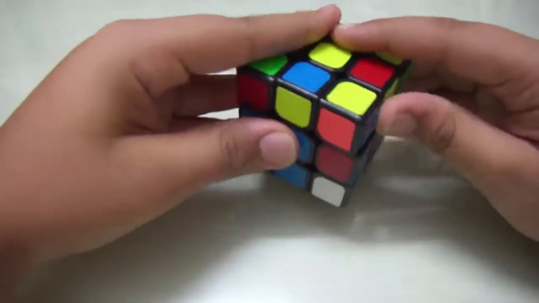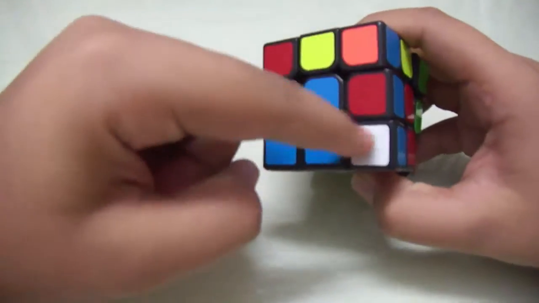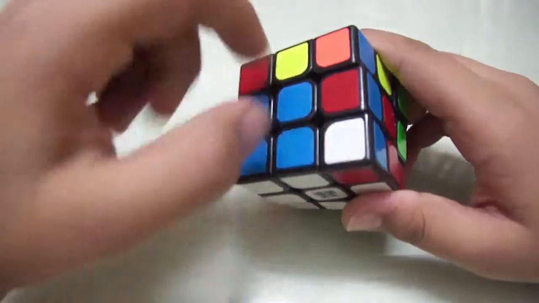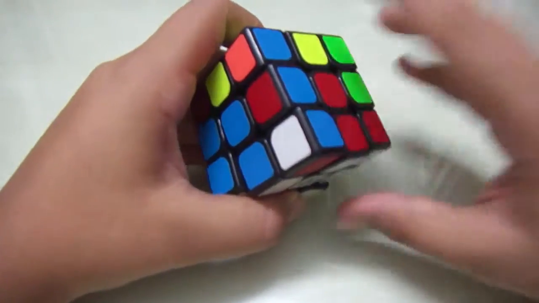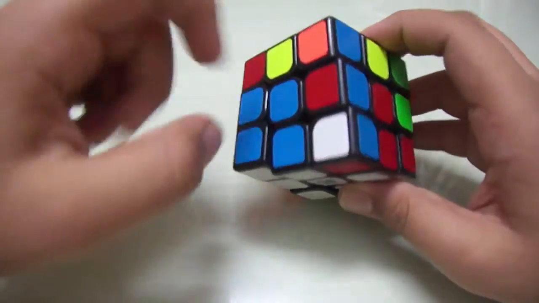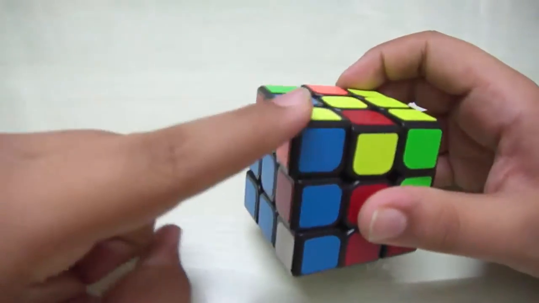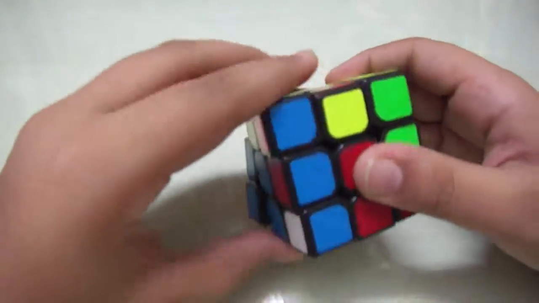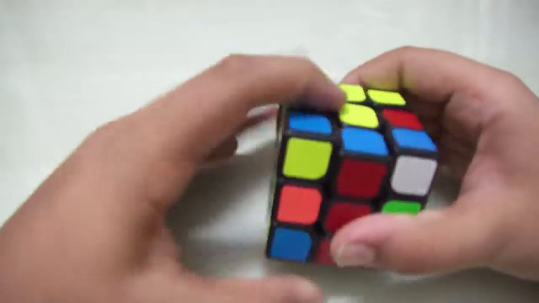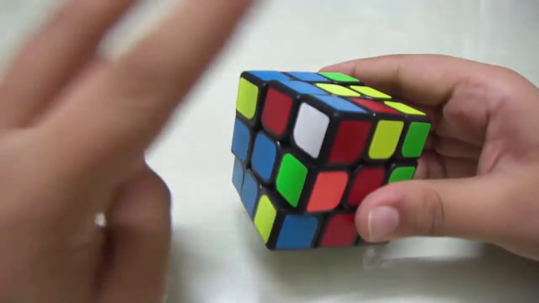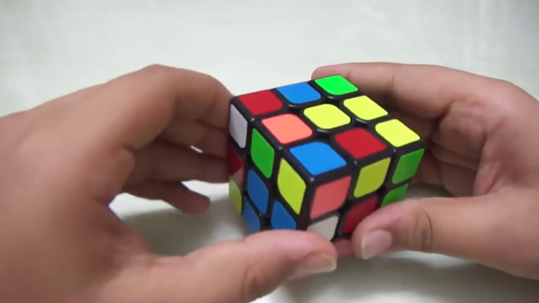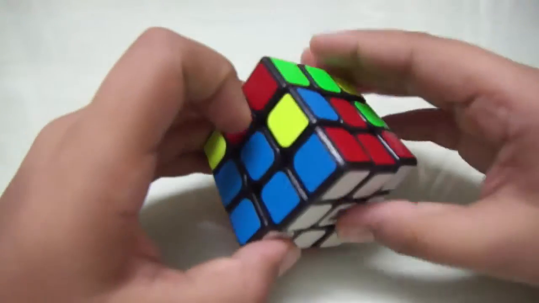For the second type, the white sticker is already in its position, however it is twisted the other way. In the last case the white sticker was here, however in this case it is here. This case can be solved very easily. You can just insert any random corner in its place using the algorithm L prime, U prime and L. Then you can just solve it like the second case, L prime, U prime and L, and this solves it.